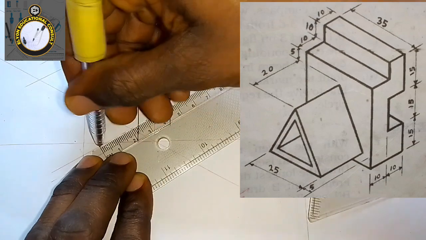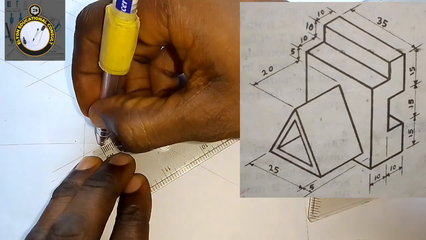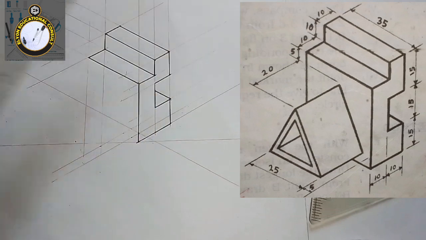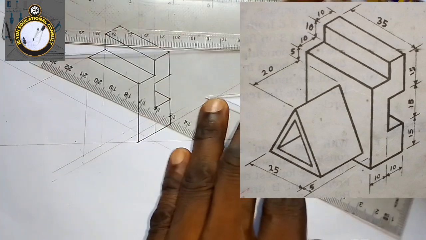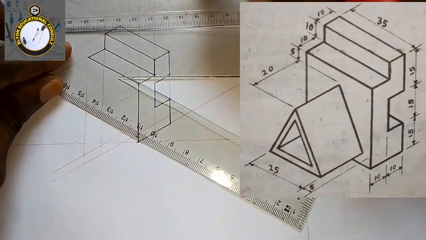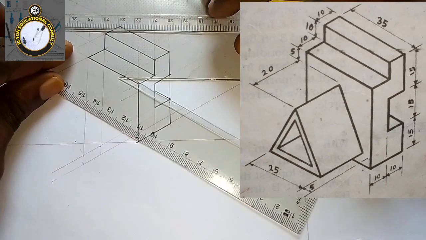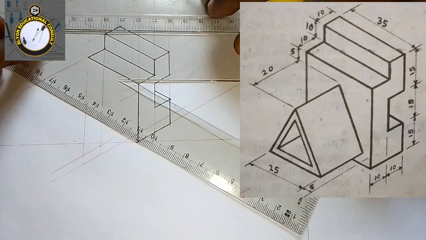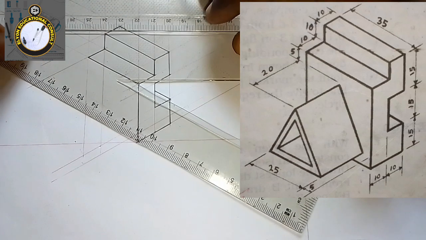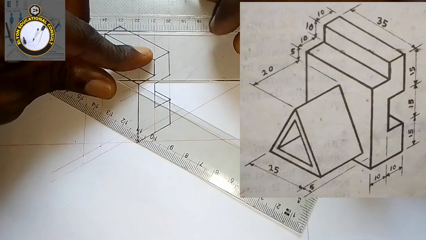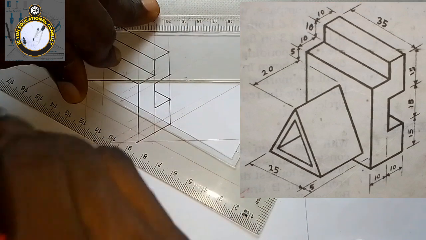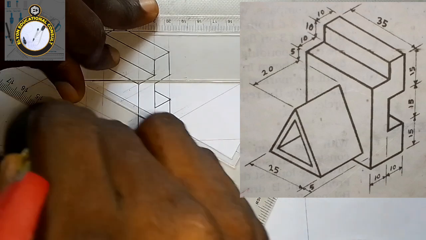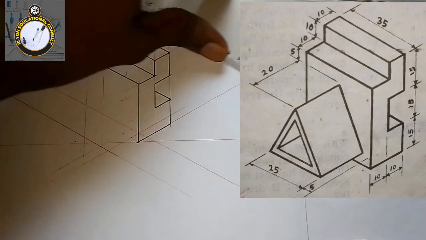So if this is my 20, this is my 20, 2 centimeters. I'll be drawing a parallel line from that 20. So just place your set square this way and slide to that 20 that way. So we have it this way.